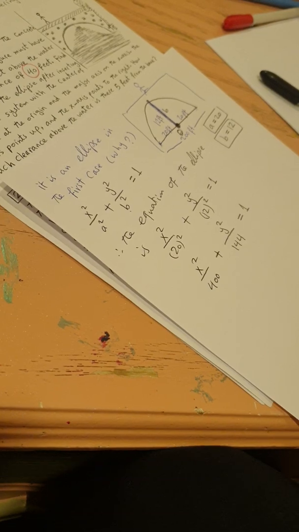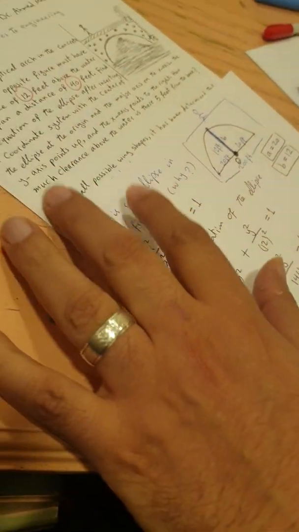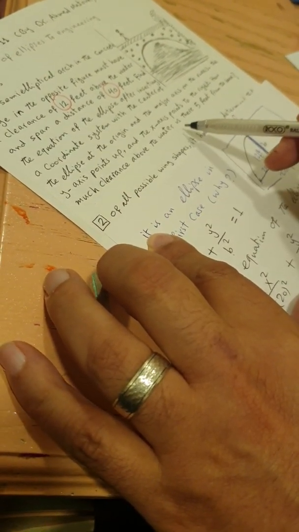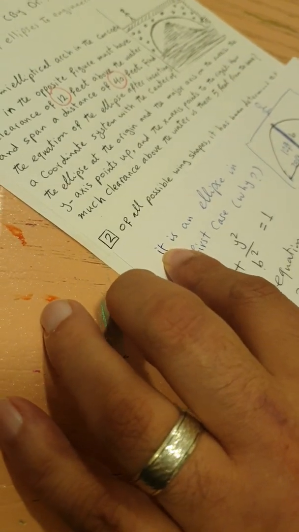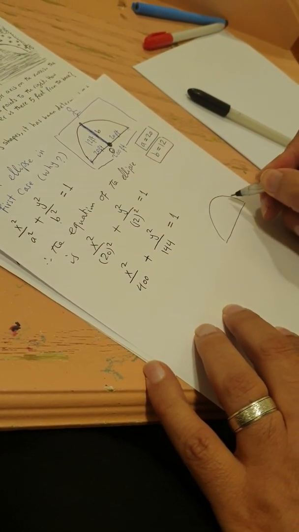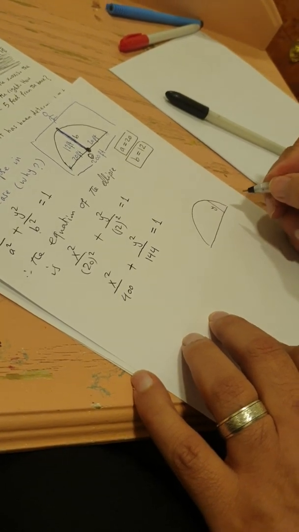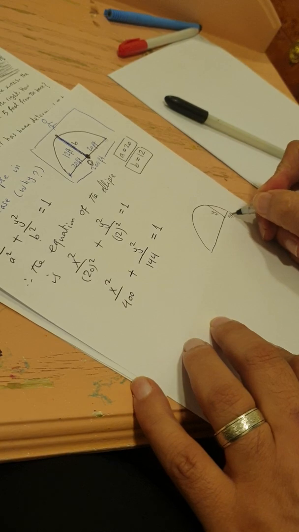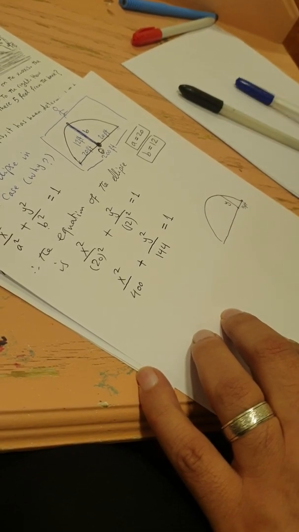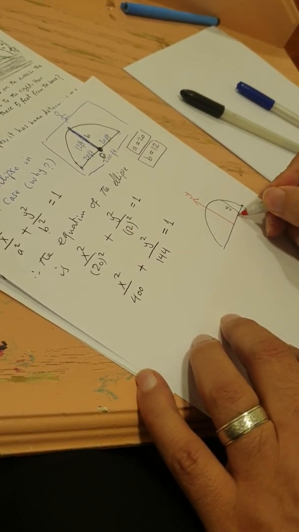This is the equation of the ellipse. The second demand, he said, how much clearance above the water is there 5 feet from the bank? This means that he wants to know the clearance y over the water when the distance is 5 feet from the bank. This is the bank here. So if we redraw this ellipse, here is the y-axis, here is the x-axis.